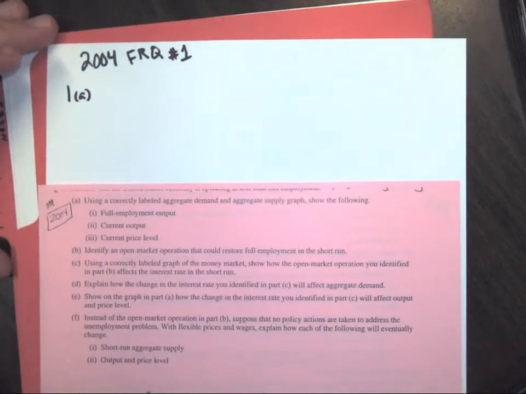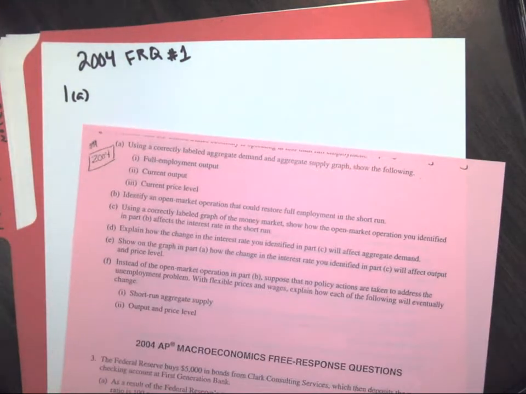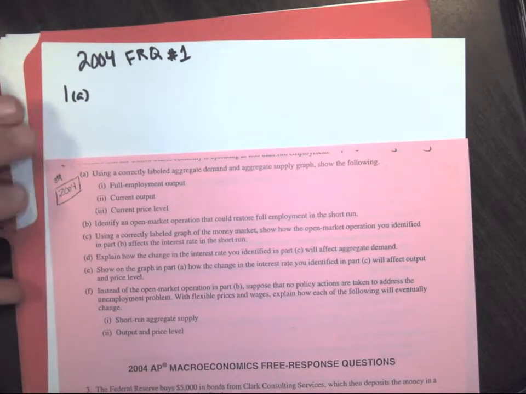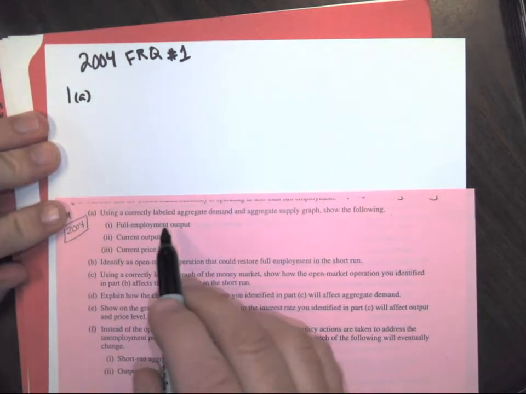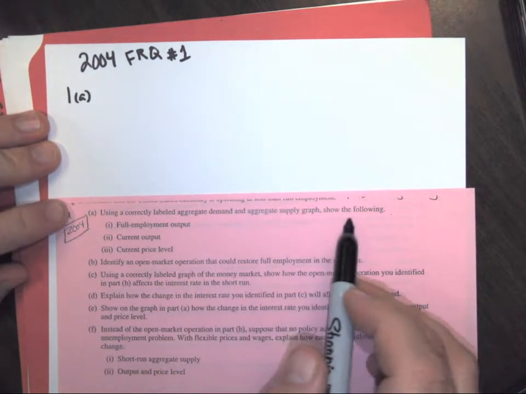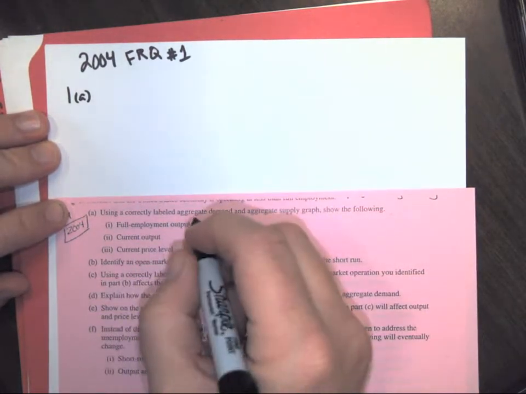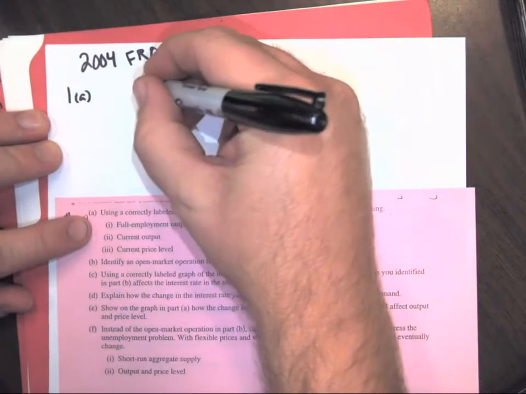Okay, today we'll be solving the 2004 FRQ number 1. This is a little bit of monetary policy and aggregate supply and demand. So the first one says, using a correctly labeled aggregate demand supply graph, show the following. Full employment output. Okay, so that means we are a healthy economy.